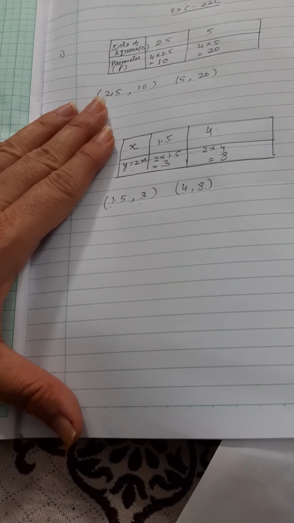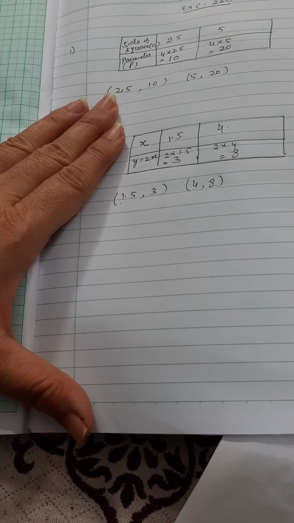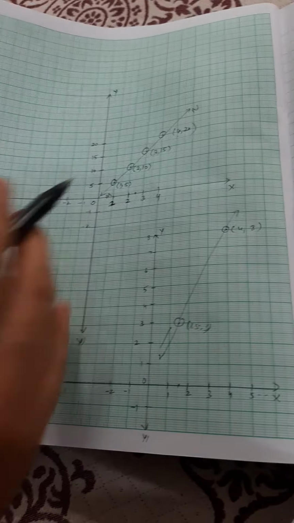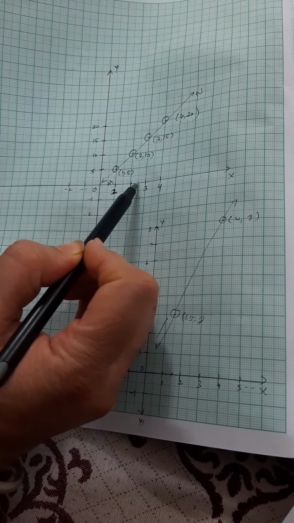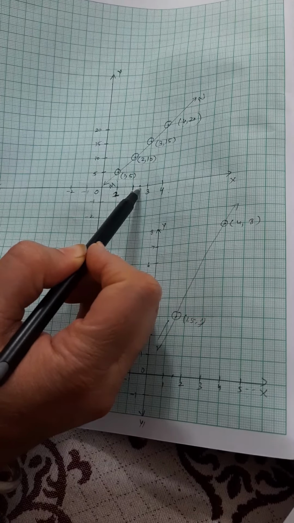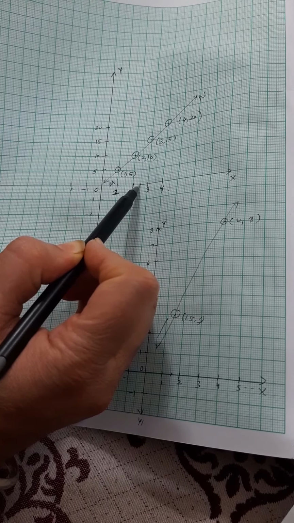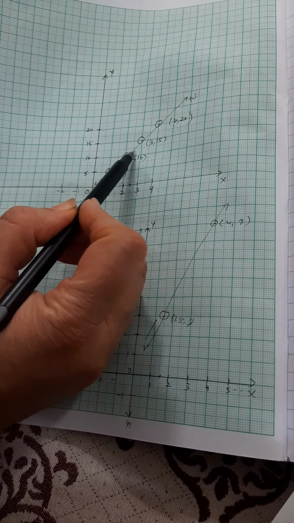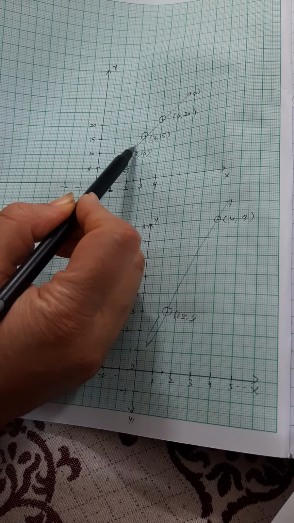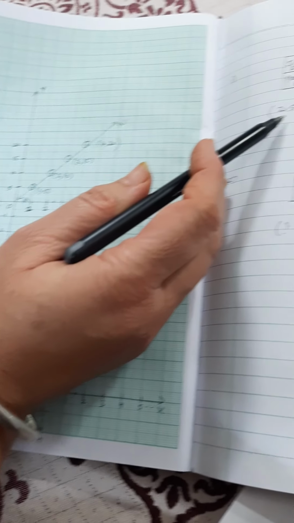Now you may ask how to plot 2.5, because decimal numbers you have not plotted before. See, this is 2, this is 3, and in between the two there is a darkened point which is 2.5, exactly in the middle. So this is 2.5, and from 10 on the y-axis go straight, you will find this point.